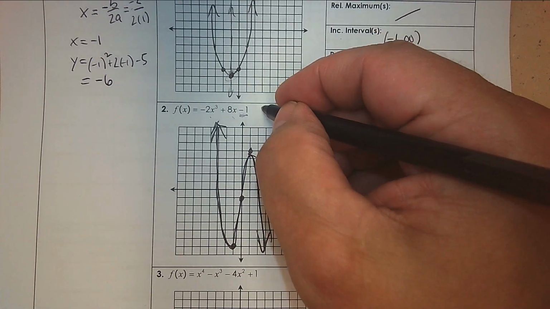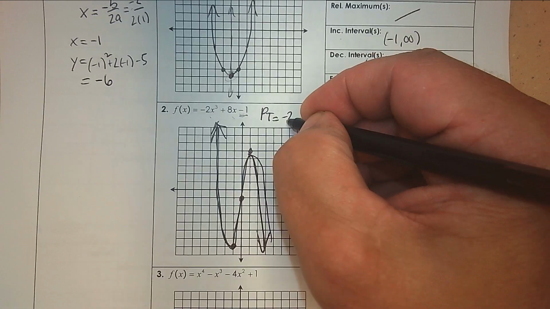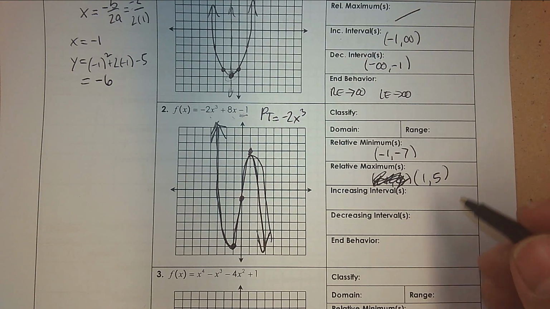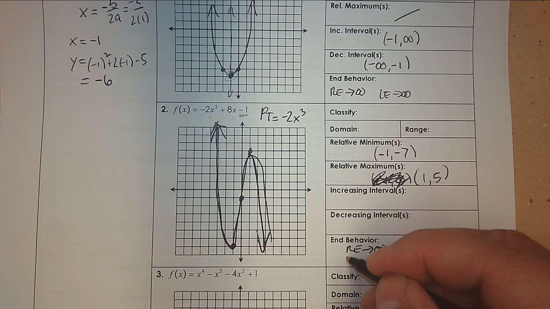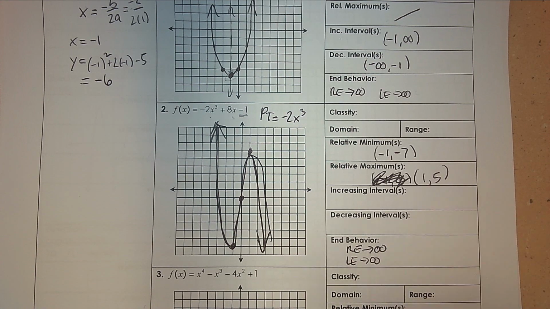And we're sketching it to connect it together. Notice the power term is negative 2x cubed. And that means the right end is going down because it's negative in front, and the left end's going up with an odd exponent.